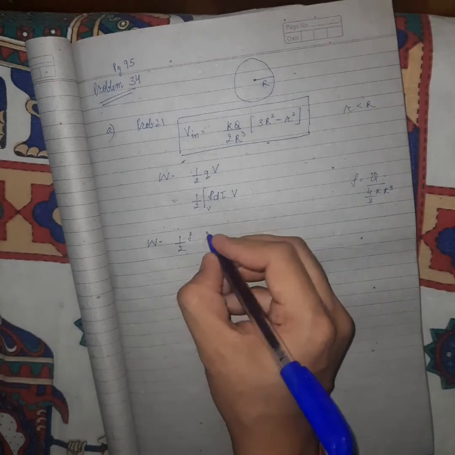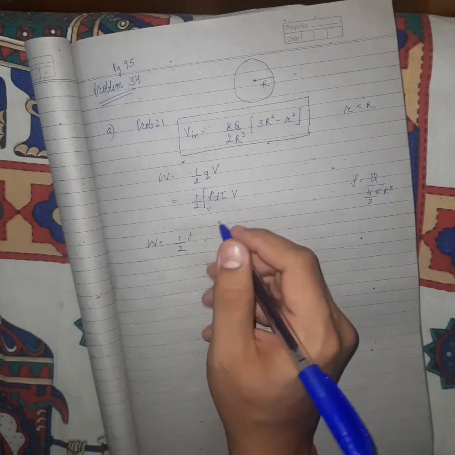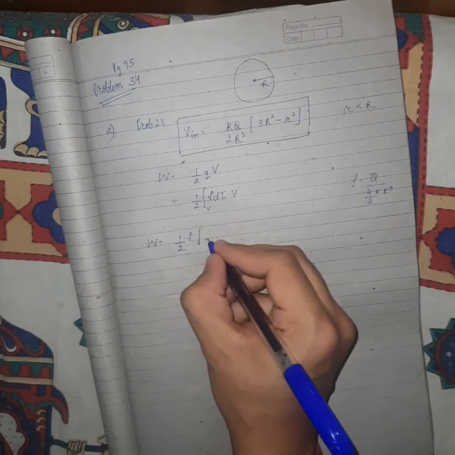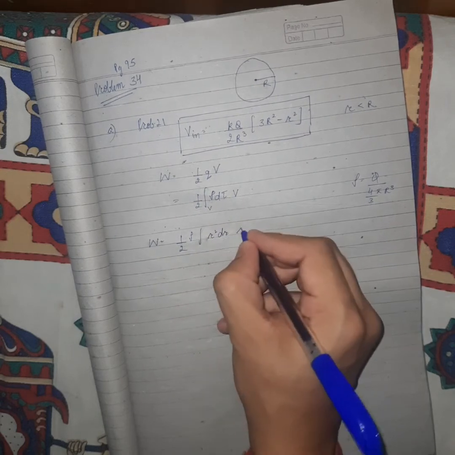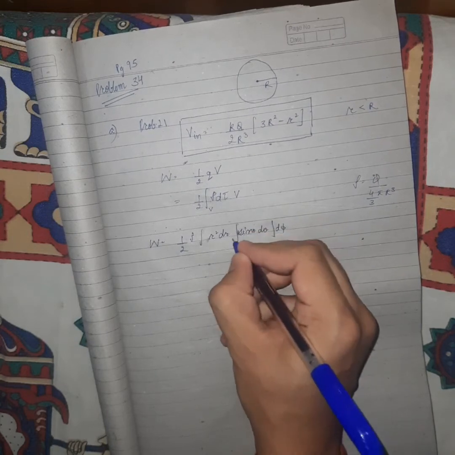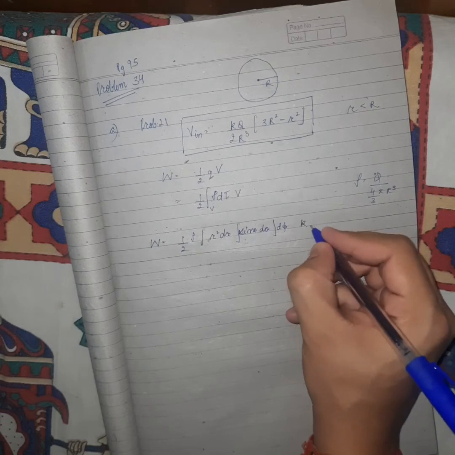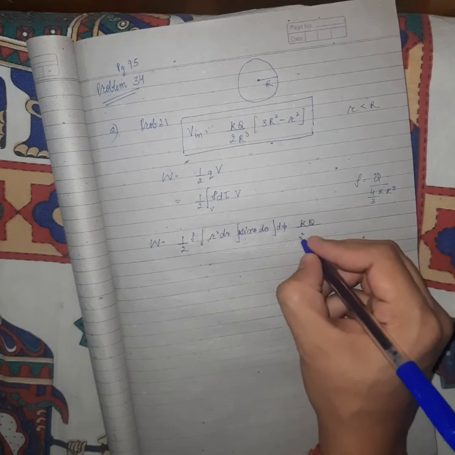Now d tau, for spherical polar coordinates, is r square dr sine theta d theta d phi. I already discussed it in our previous videos, and we will use this potential.